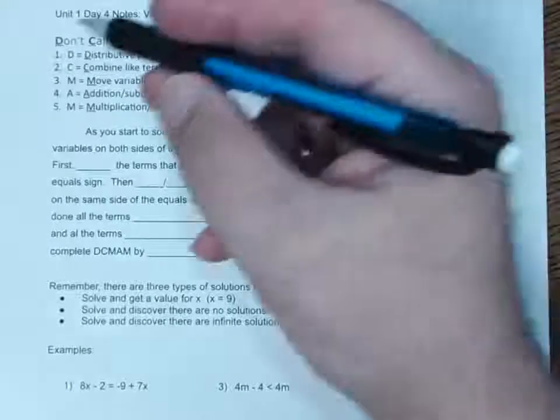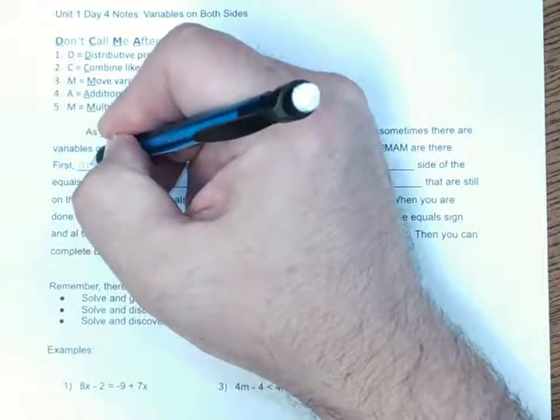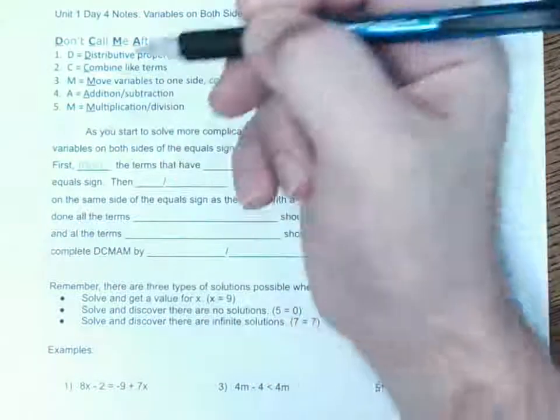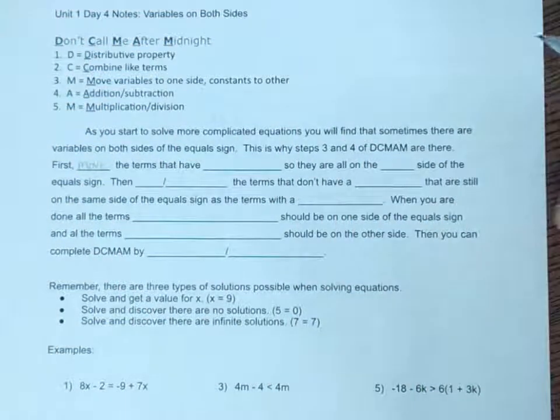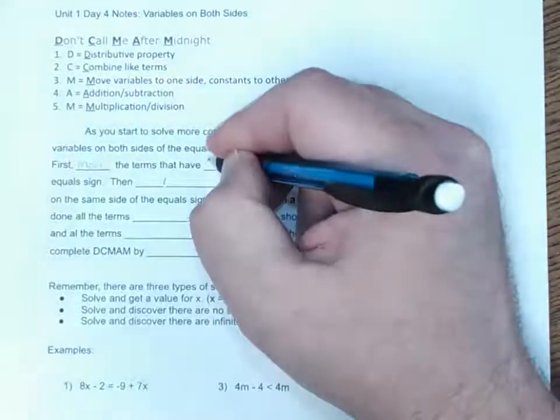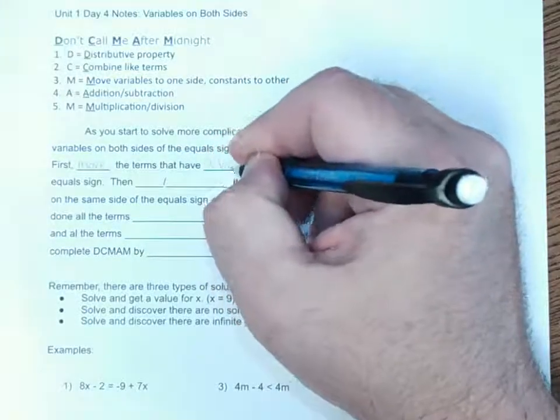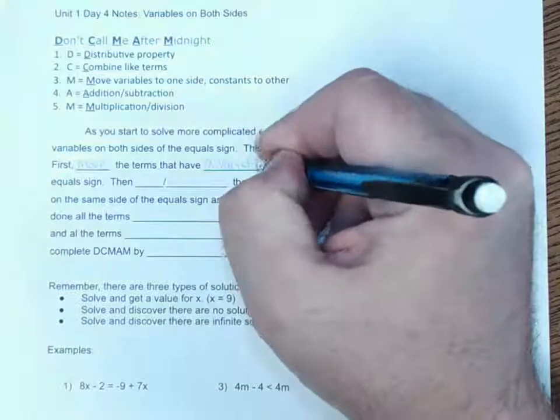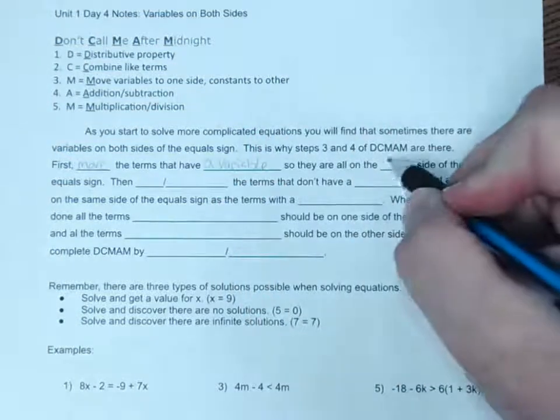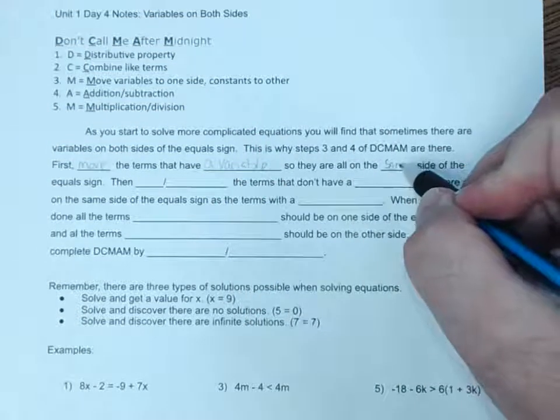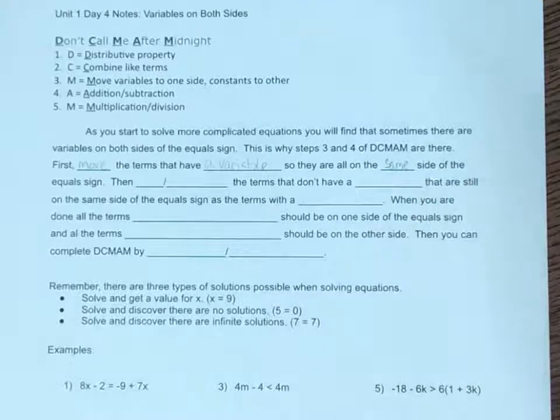First, we need to move the terms that have a variable so that they are all on the same side of the equation, or of the equal sign.